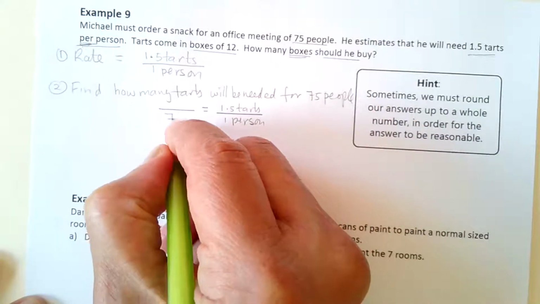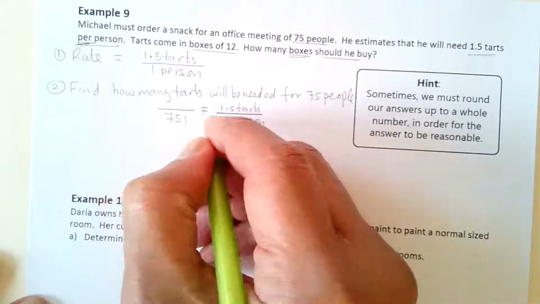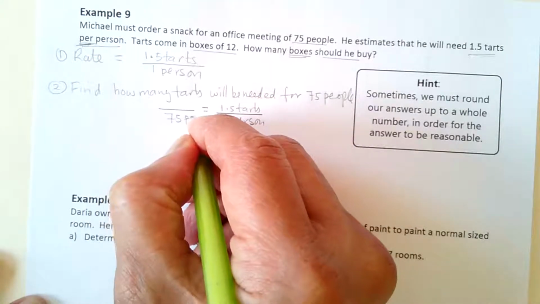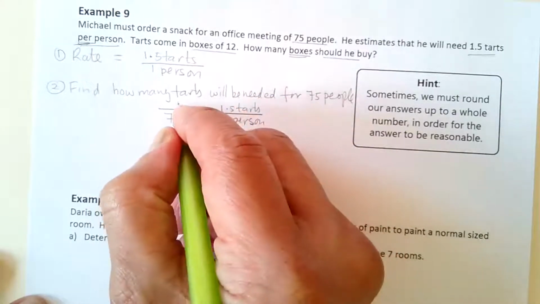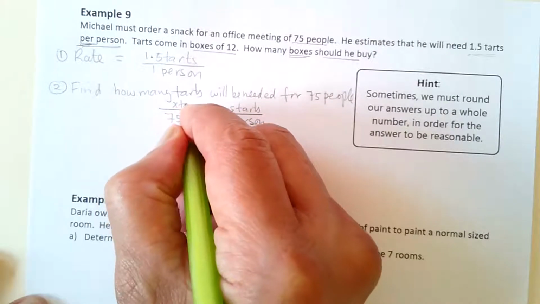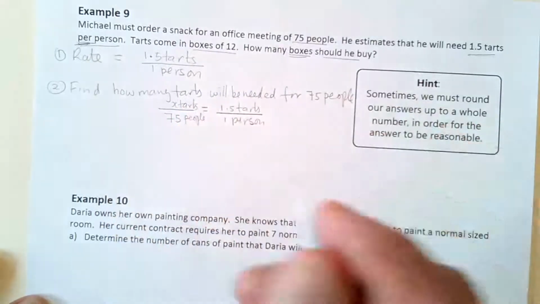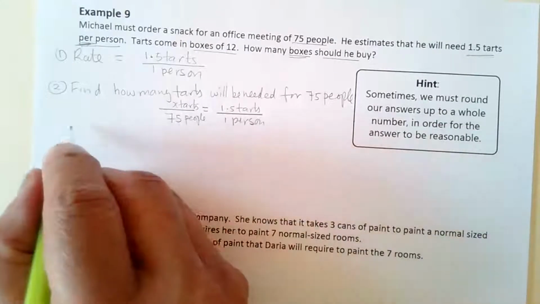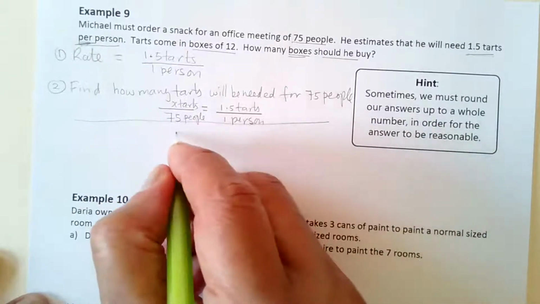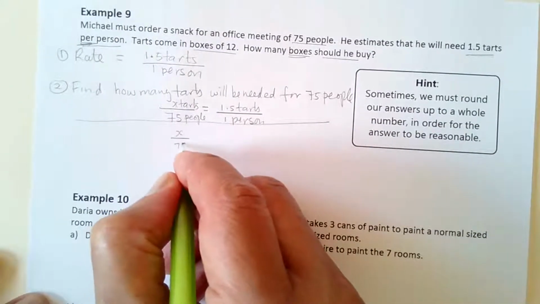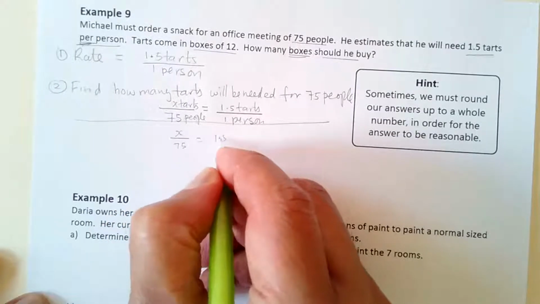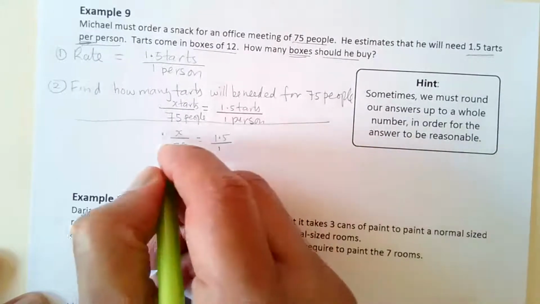We have 75 persons. And we want to know how many tarts. We have x, 75, 1.5 over 1.